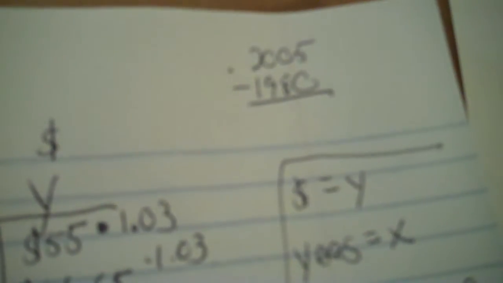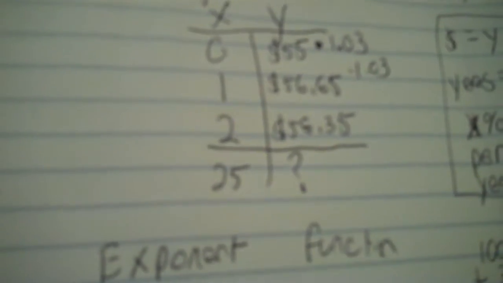You need to take 2005 minus 1980 to figure out how many years that is, and that would be 25 years. So 25 goes in the years column, and now we have to figure out what money amount goes with 25 years. So again, you see I'm getting the 25. I'm just subtracting the year increments. So x is 25, so we just put 25 in for x.